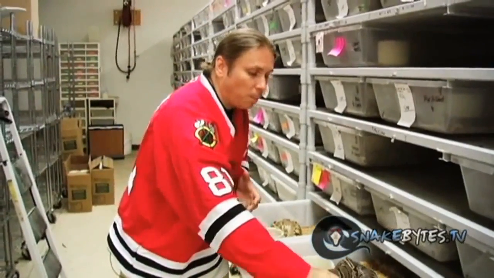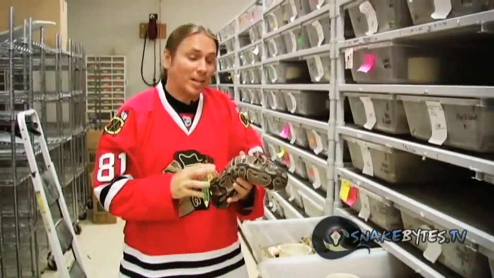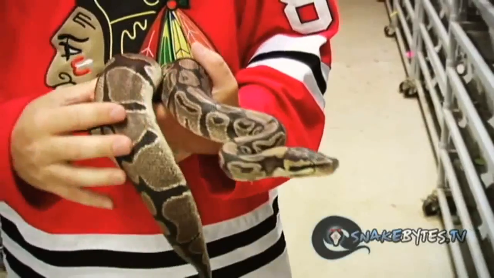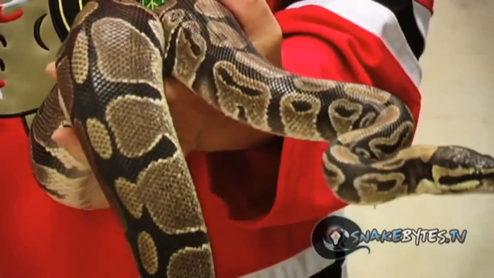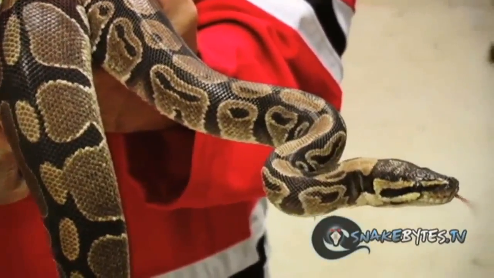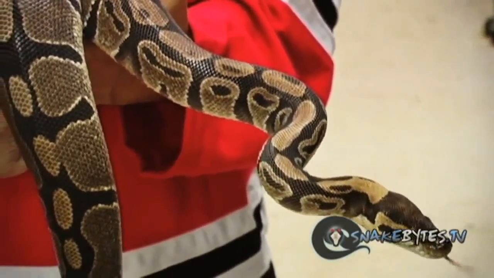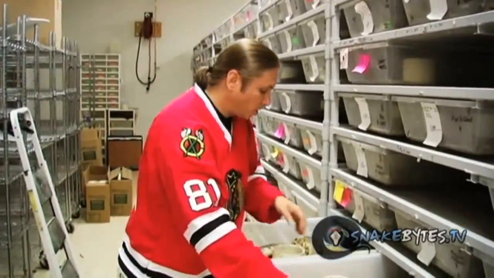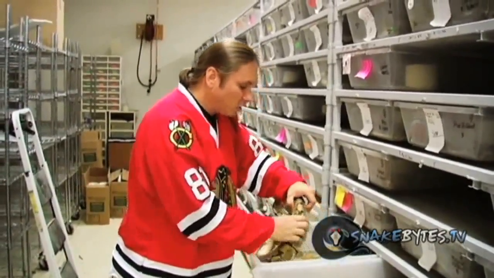Take, for instance, this ball python. This is a normal ball python, and even normal ball pythons are very polymorphic. But when identifying a mutation, it's always about color and pattern. Even a normal ball python will have some polymorphism in that way, but when you bring in something like a spider ball python, it's obviously very different.